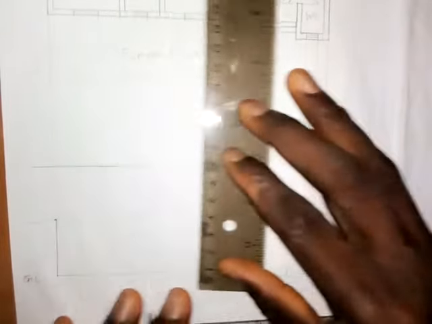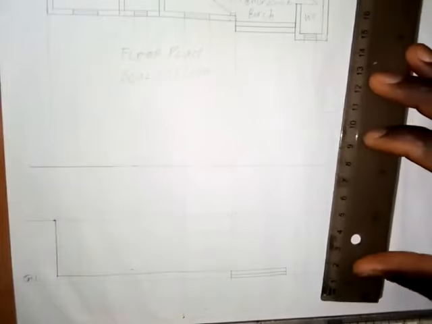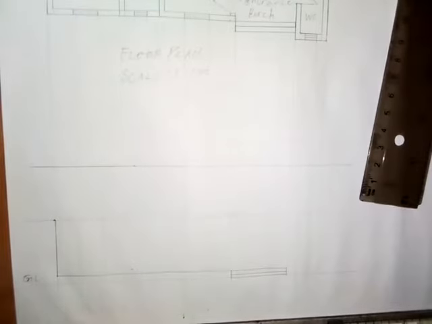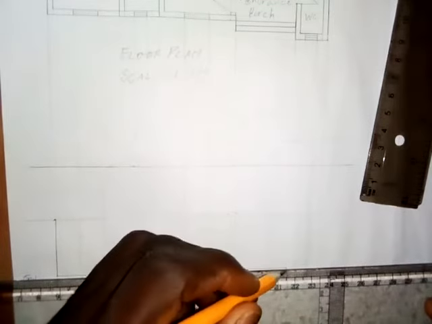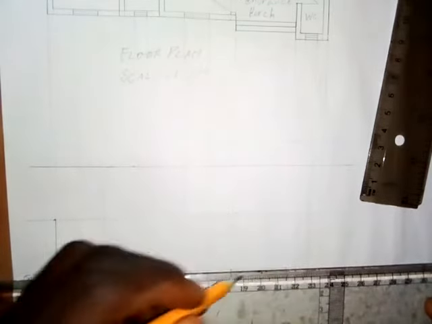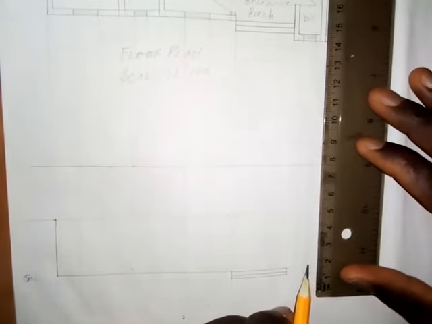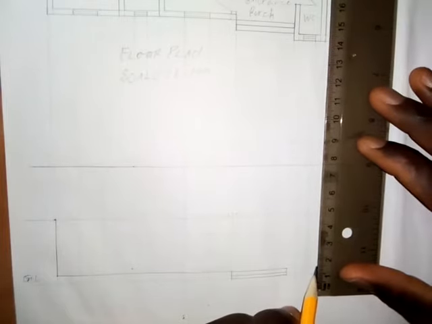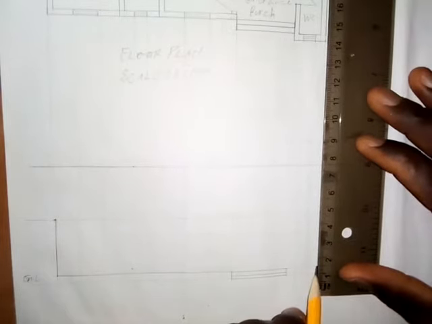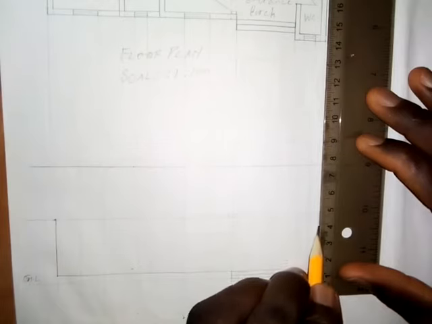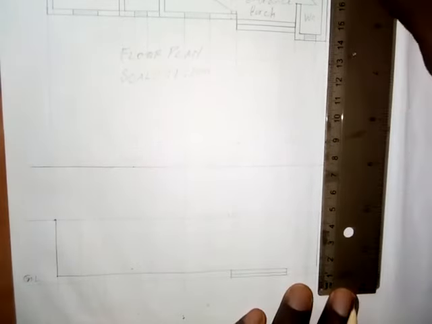So this is an external wall, and this is also an external part of the wall.